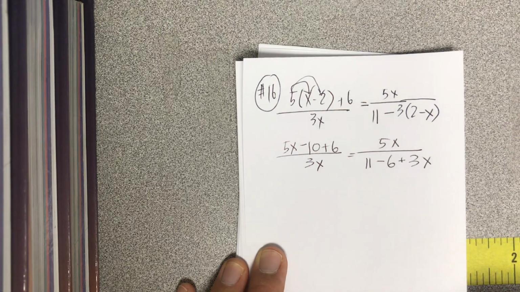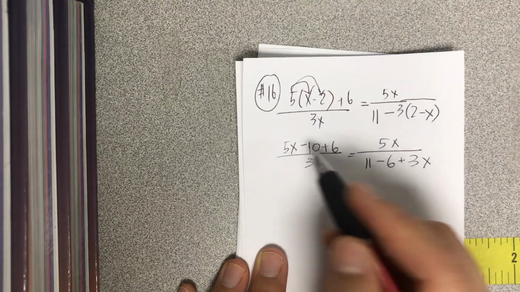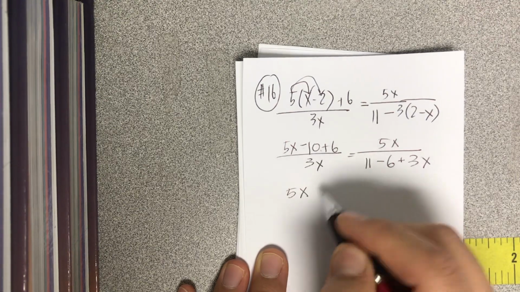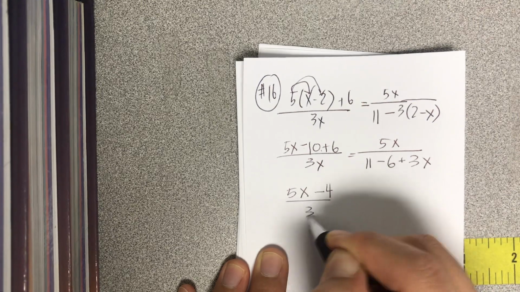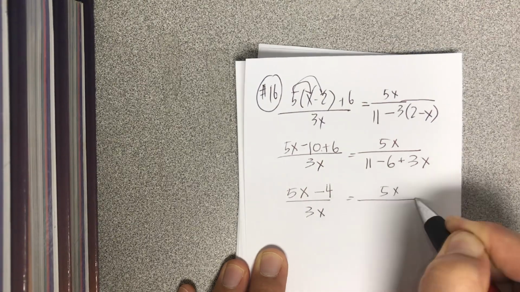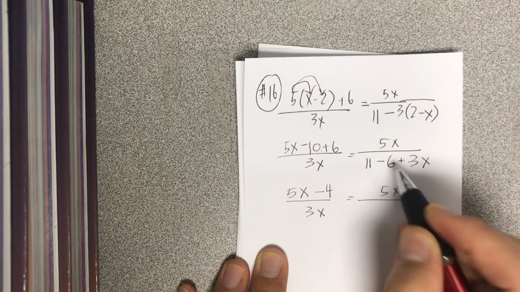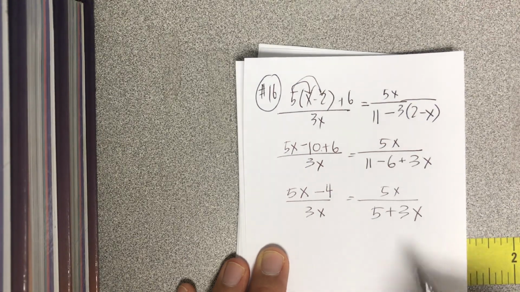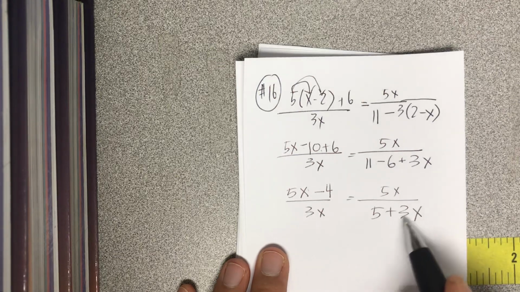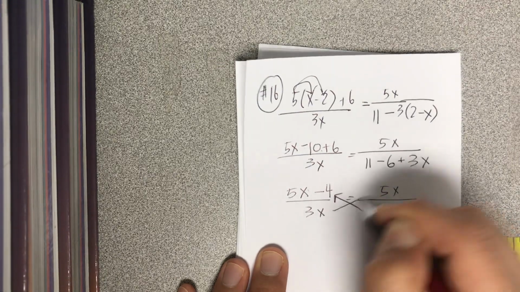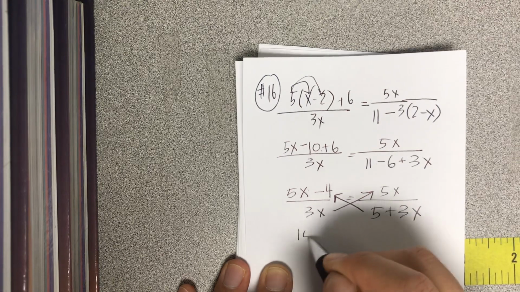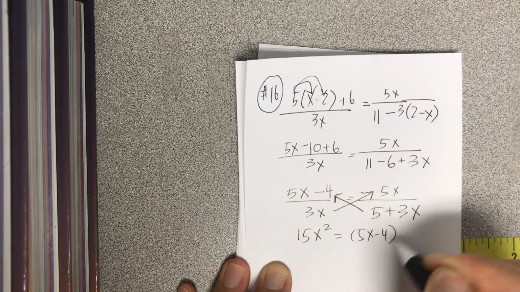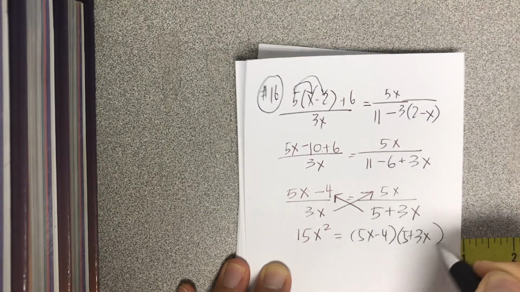Okay? And then from here, simplify. So really, this is 5x. Negative 10 plus 6 is negative 4 over 3x. This is going to be 5x over 11 minus 6 is 5 plus 3x. And then from here, look, you got 2 fractions over 2 fractions. They want to know what's x. Cross multiply. We're going to have 15x squared here. And over here, we're going to have 5x minus 4 times 5 plus 3x.